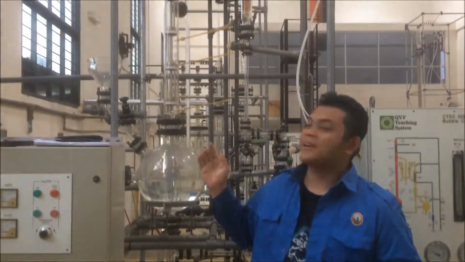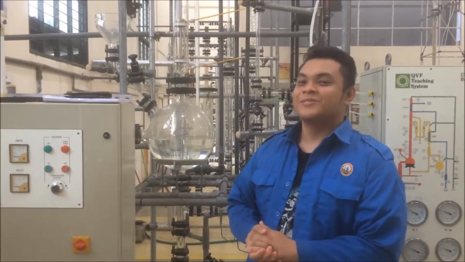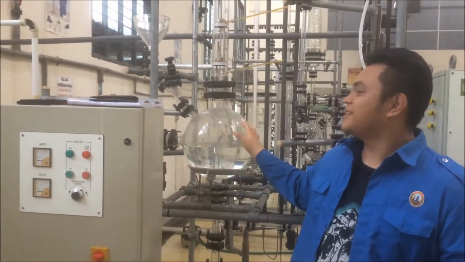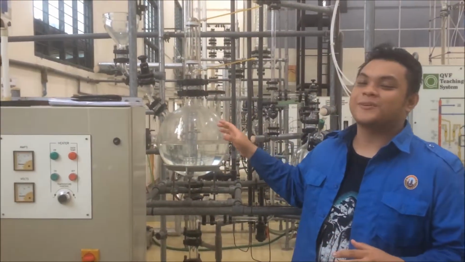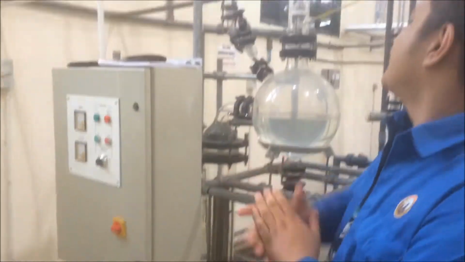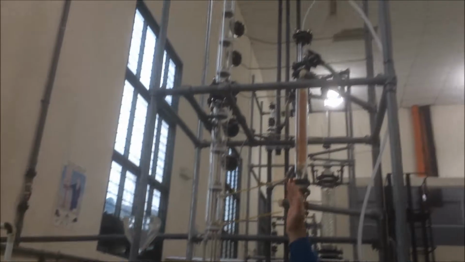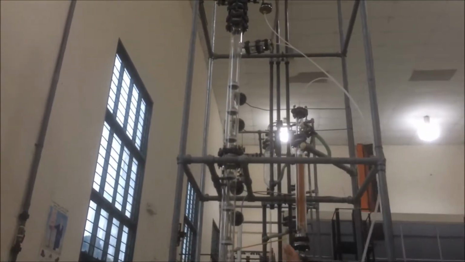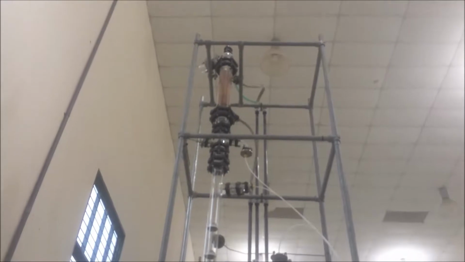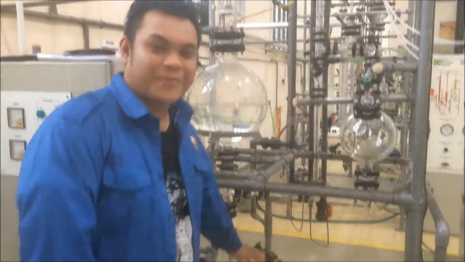The experiment is about bubble cap distillation. So what is distillation? Distillation is to separate a mixture. The mixture that we use in this are ethanol and water. So how do we separate ethanol and water by using the reboiler over here? After the boiling occurs, it will go to the condenser on top at the bubble cap, and then flow to the upper condenser and the lower condenser. So on this part we have the distillate and the bottom product.